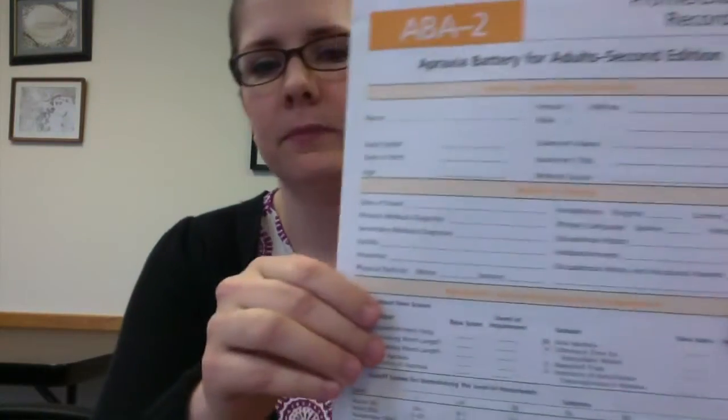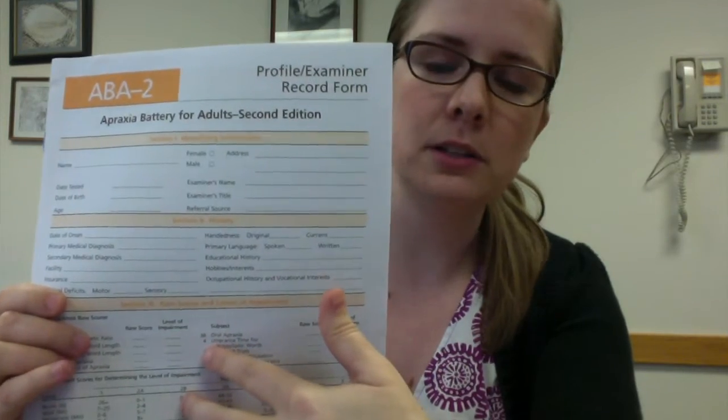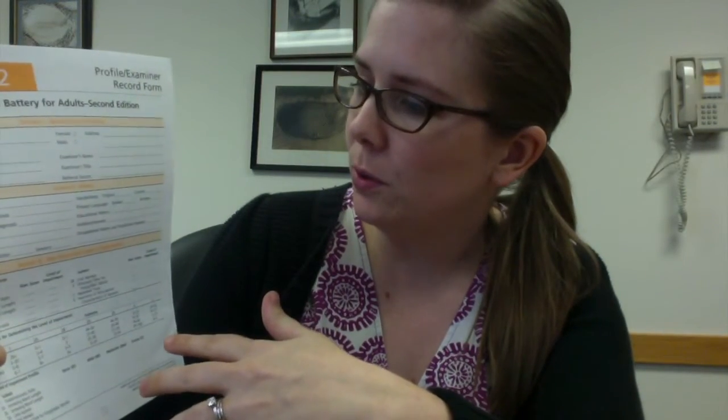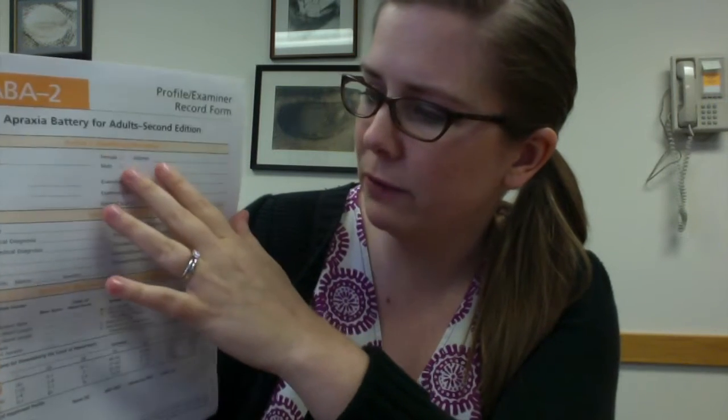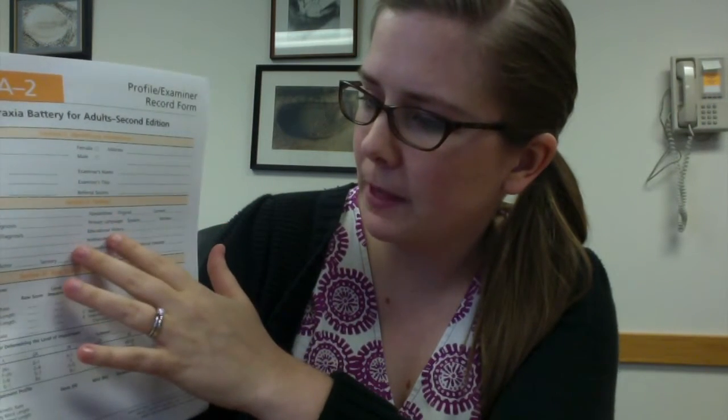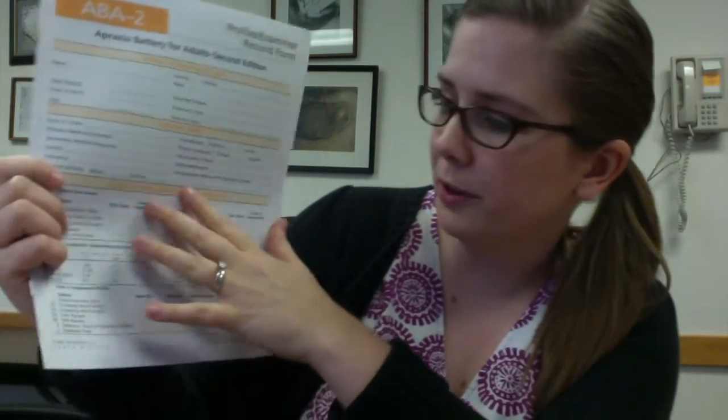As you can see here, it has all the identifying information for the client on the front, as well as medical history, and this is where you input your scores for the results of the assessment.